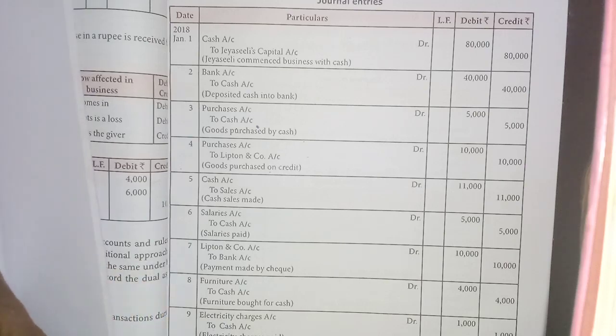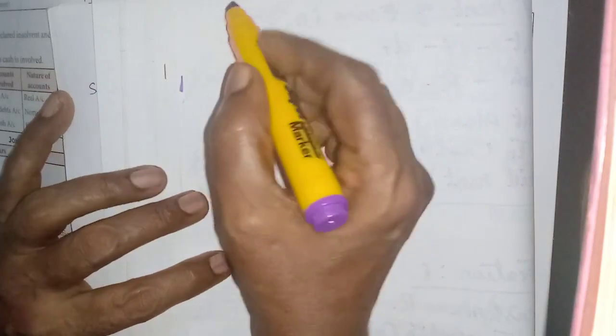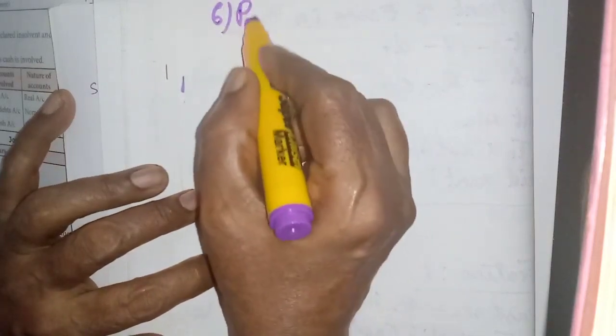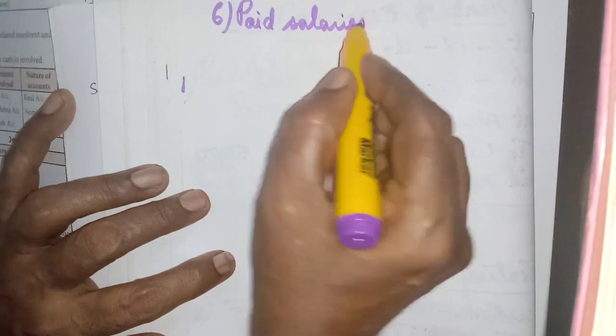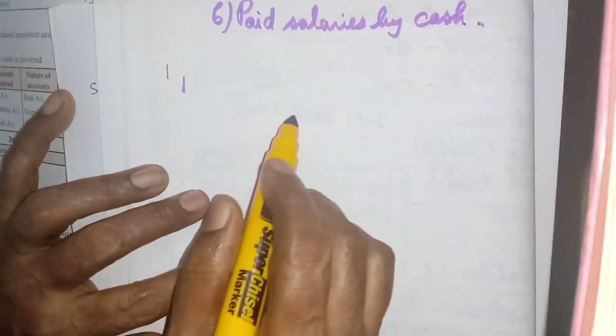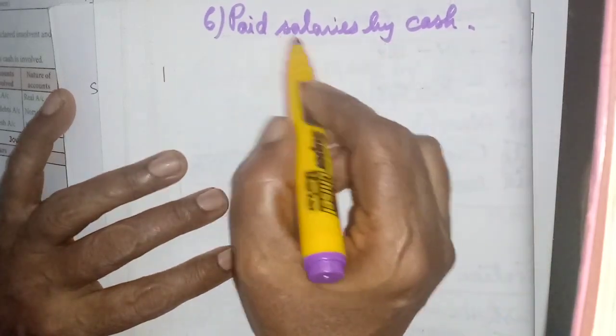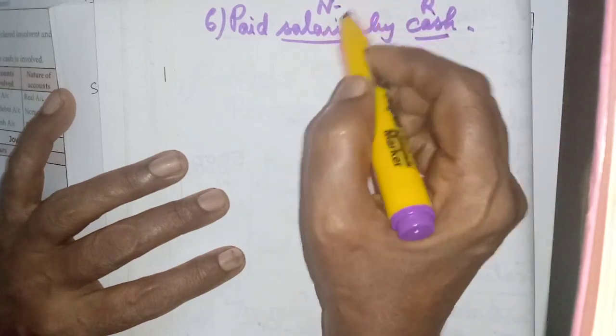Then the sixth one: paid salaries by cash. Here salary is a nominal account, and cash is a real account. Nominal: debit all expenses.